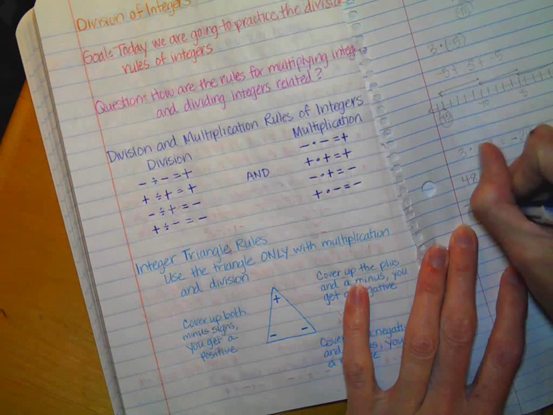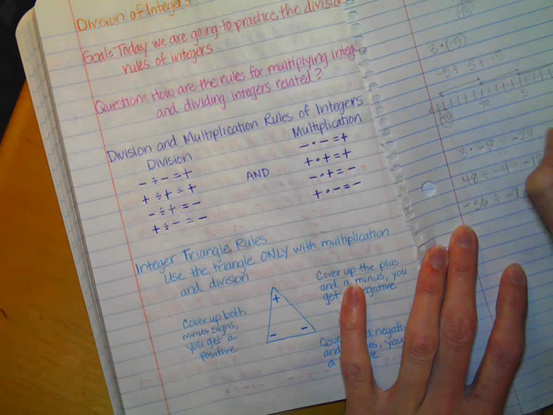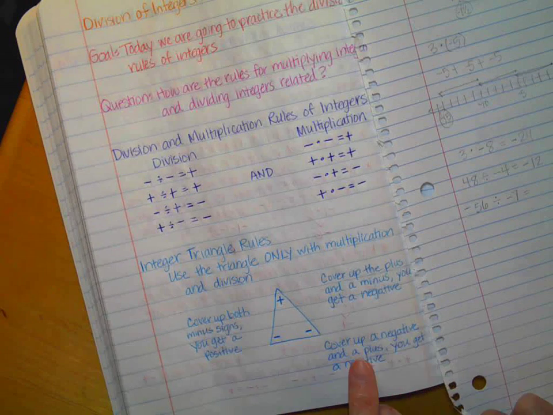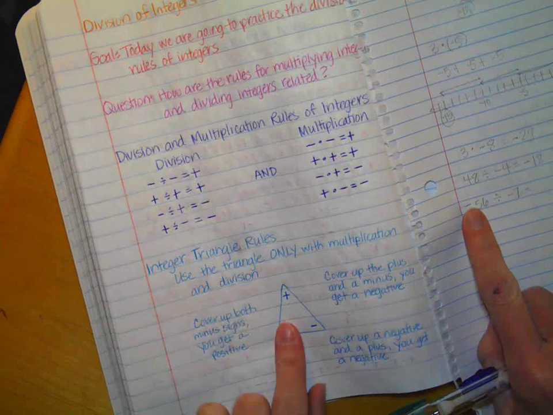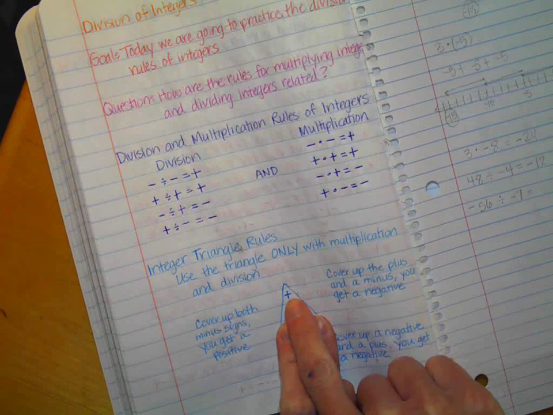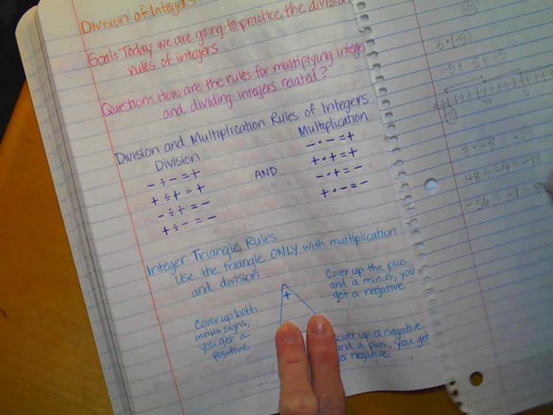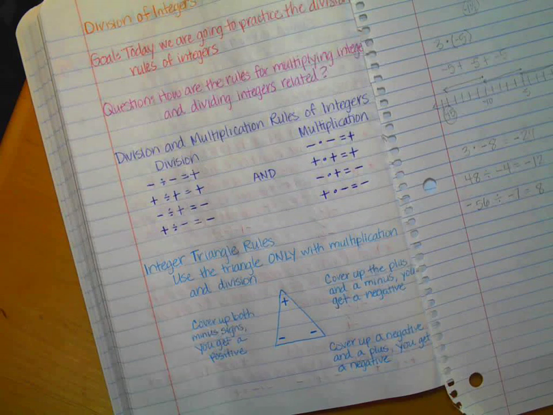What if we have negative 56 divided by negative 7? Cover up both minus signs. So a negative 56 divided by a negative 7 gives us what kind of answer? A positive. What's 56 divided by 7? A positive 8. Do you see how the triangle works? It's pretty cool.